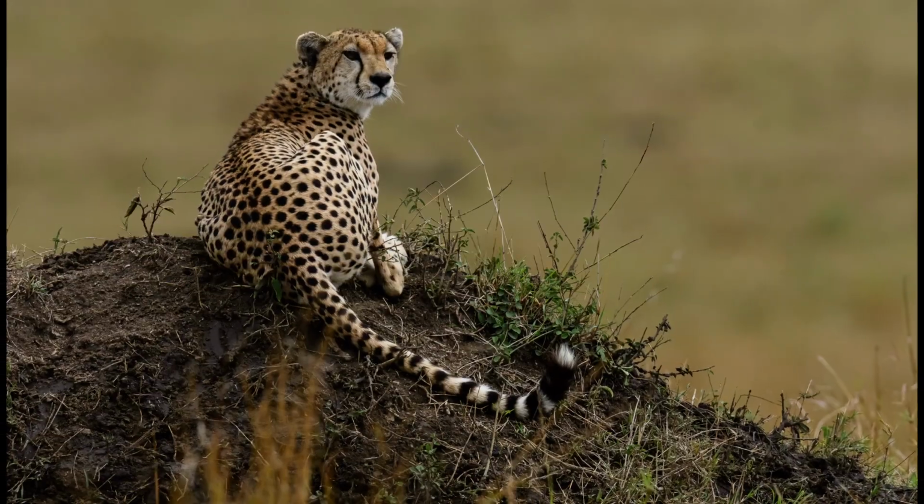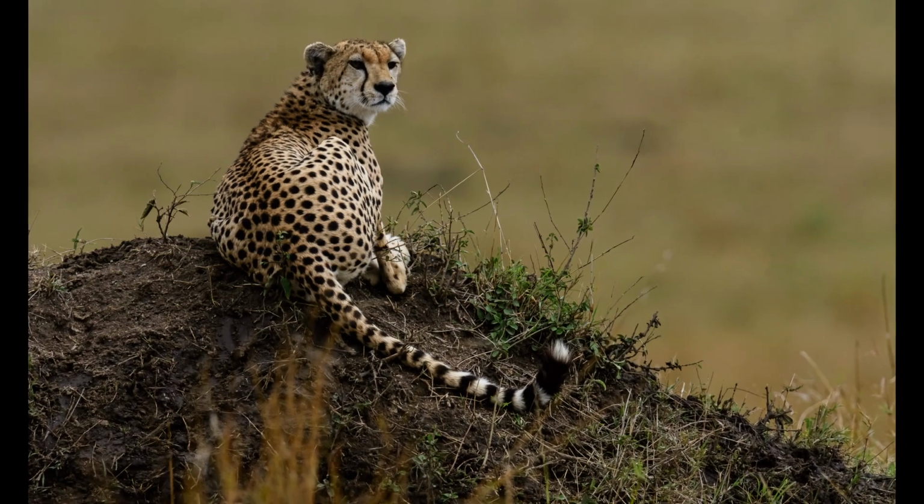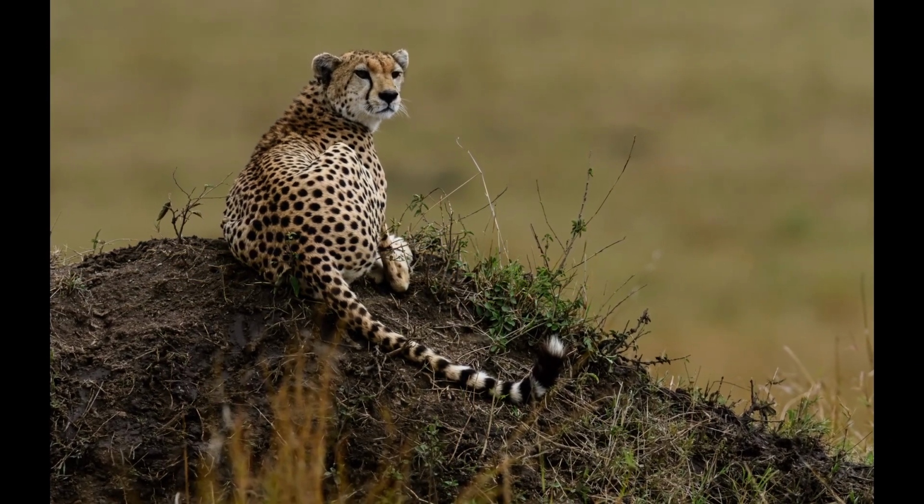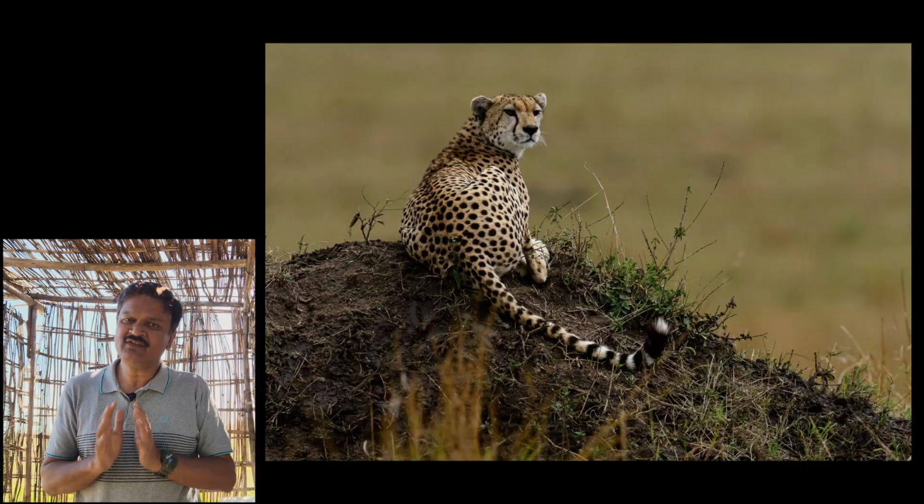But wait, once you have taken some record images, pause for a while. Think over what way you can create something different in a given situation. This cheetah was sitting on a termite mound and I shot it such that it depicts the scene. Now, what is the scene here?